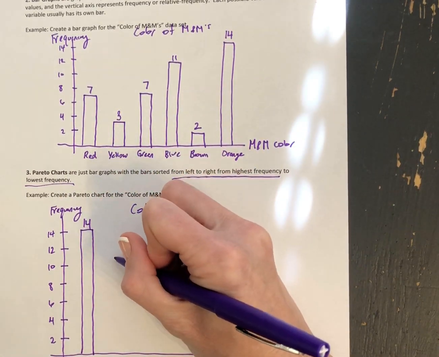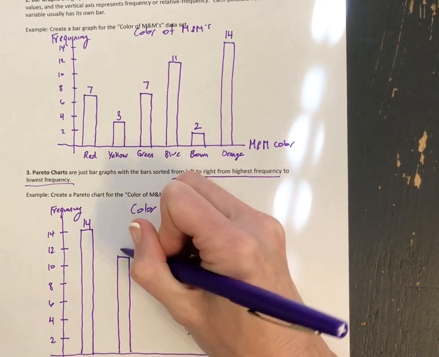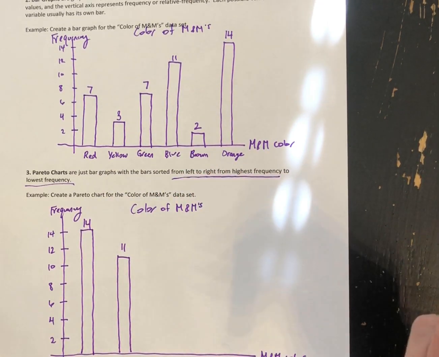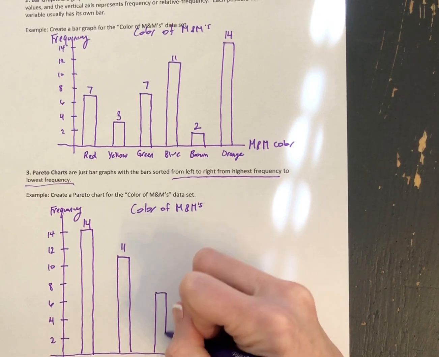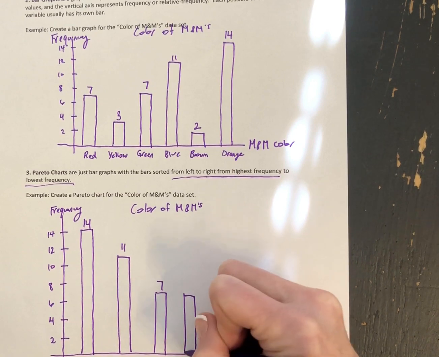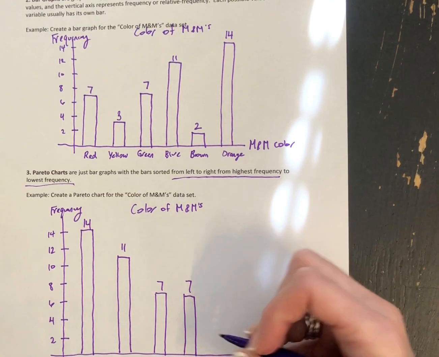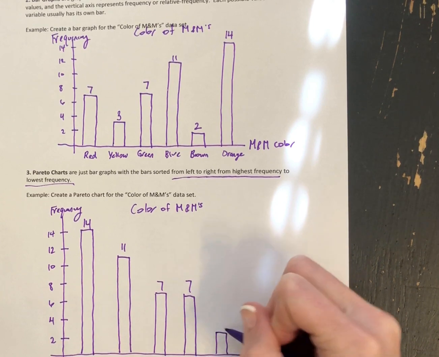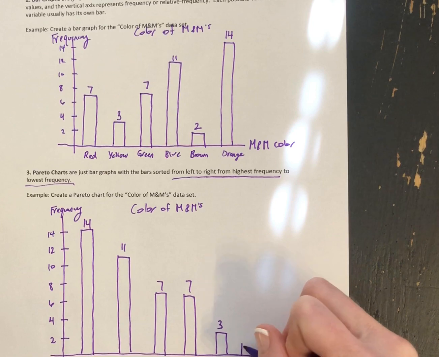Blue was 11. Red and green were both 7. And then yellow was 3. And brown was 2.